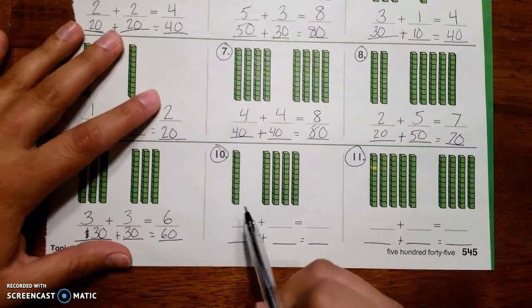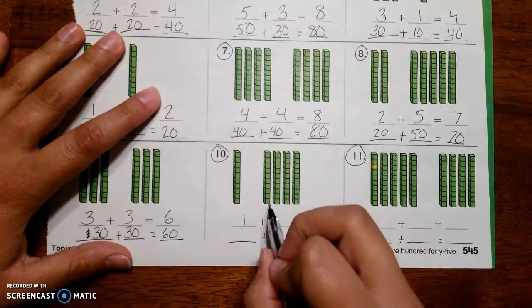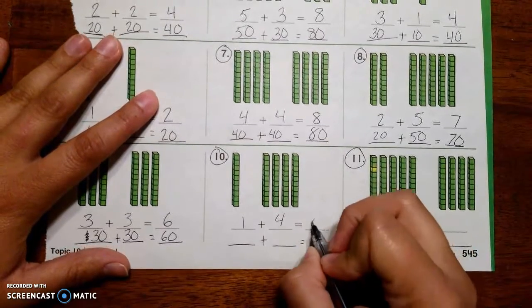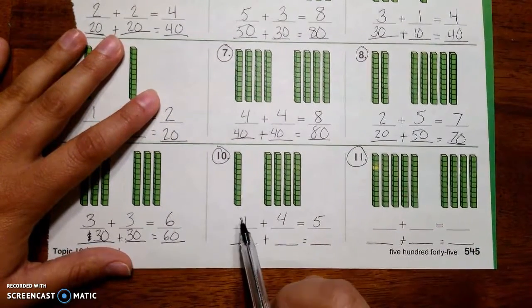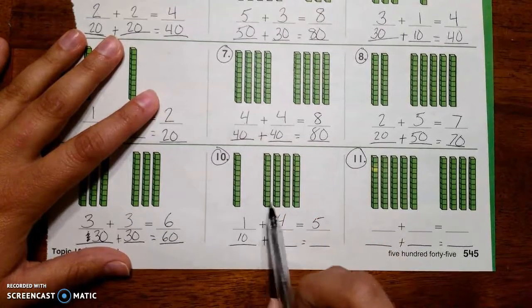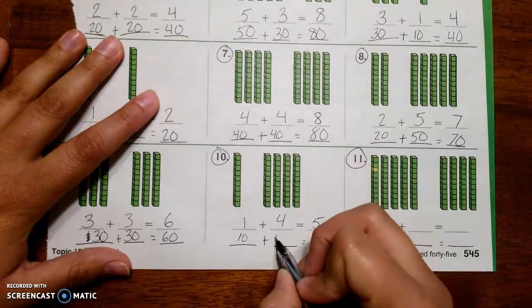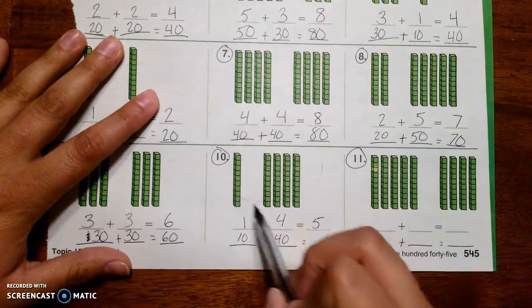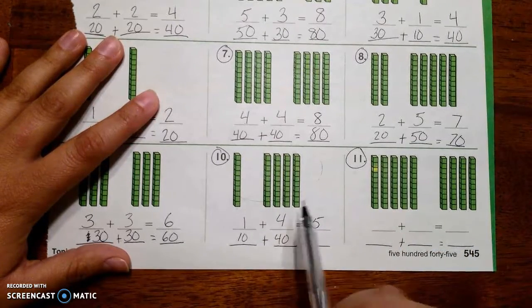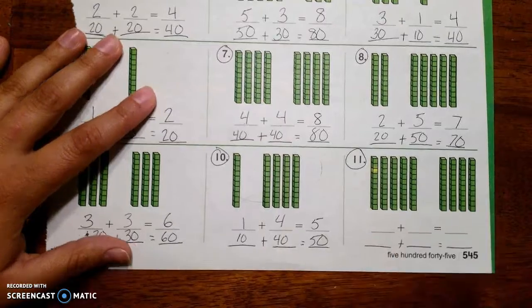Okay, let's count by ones. 1. 1, 2, 3, 4. Oh, 1 plus 4 is so easy. That's 5. Now let's count by tens. 10. 10, 20, 30, 40. Now let's count them all together. 10, 20, 30, 40, 50. All right, you got that one right? Kiss your brain.